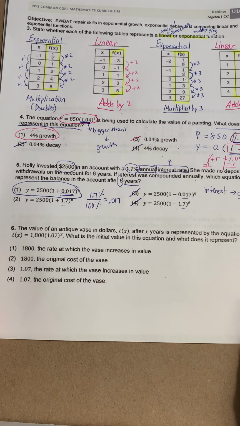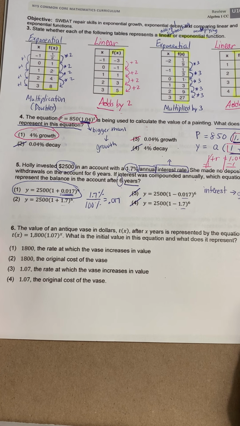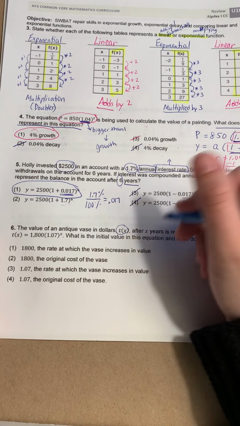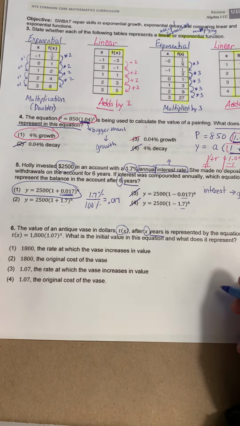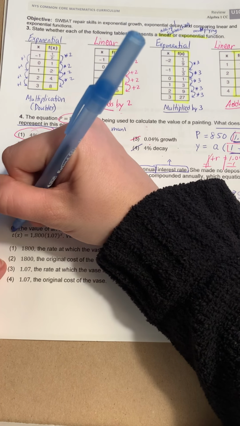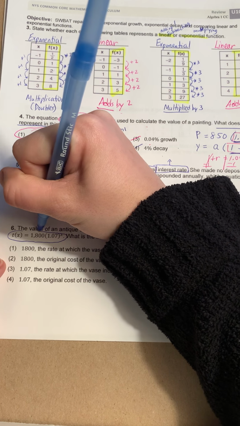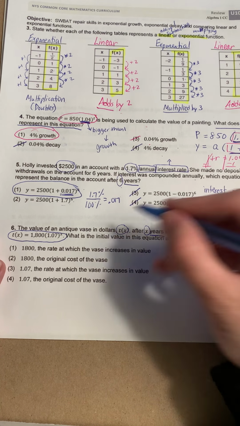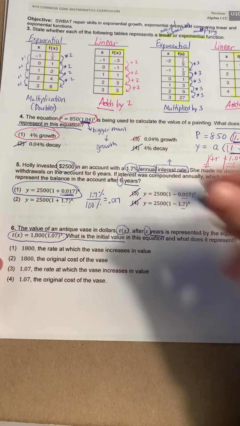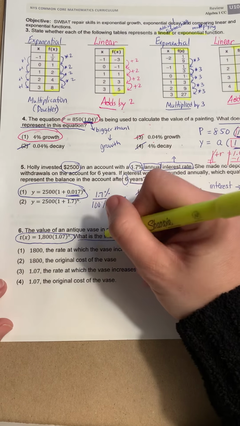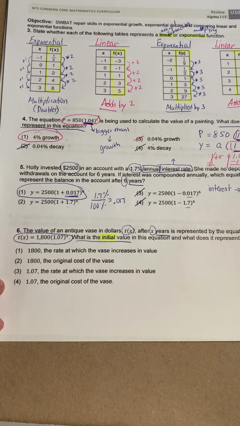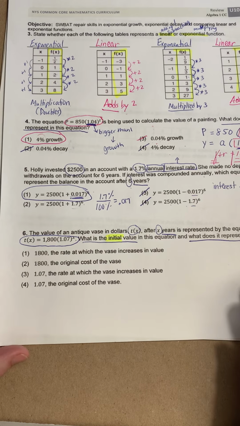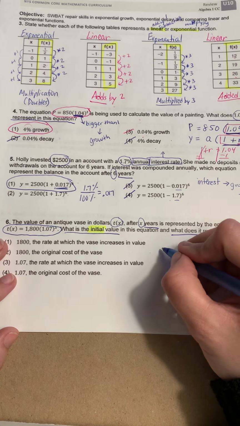Example 6. The value of an antique vase in dollars, T of X, after X years is represented by the equation T of X equals 1,800, parentheses 1.07, raised to the X. They want to know what is the initial value, it's a keyword, in the equation, and what does it represent. So let's just focus on what the initial value is. I'm going to rewrite it over here.